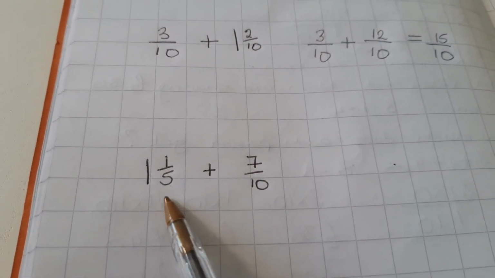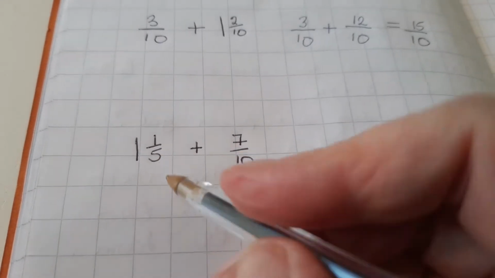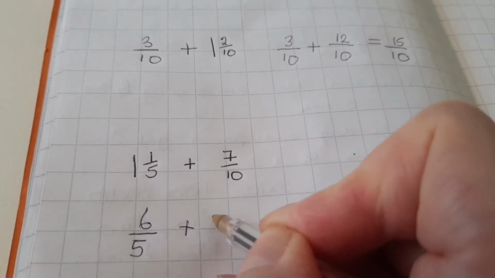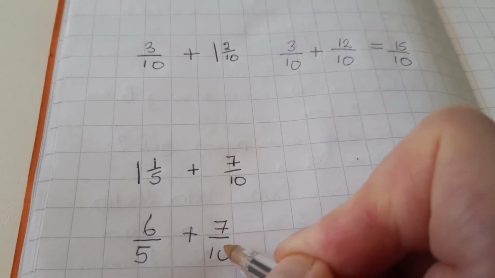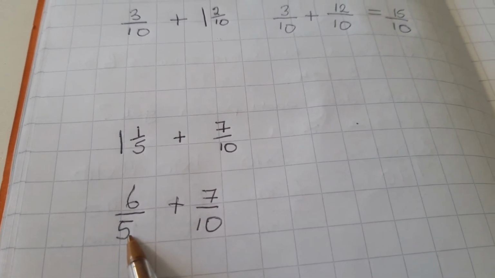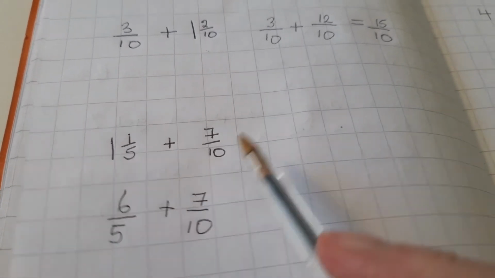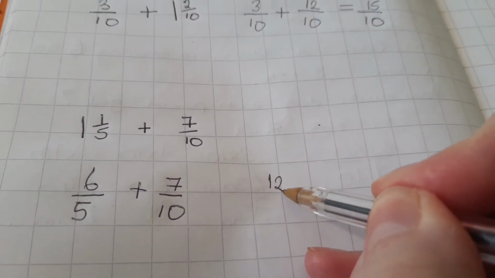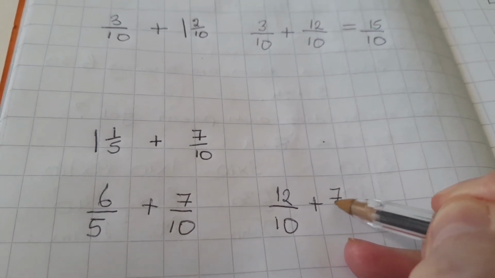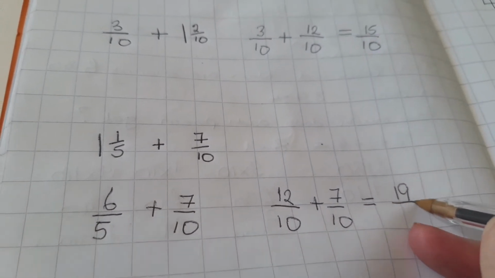Next one, you've got 1 and 1/5 and you've got 7/10. So let's change the mixed number to 6 over 5, add 7 over 10. Now you realise that you don't have the same denominator, so you have to change 6 over 5 again by multiplying it by 2 to make it 12 over 10 plus 7 over 10 gives you finally 19 over 10.